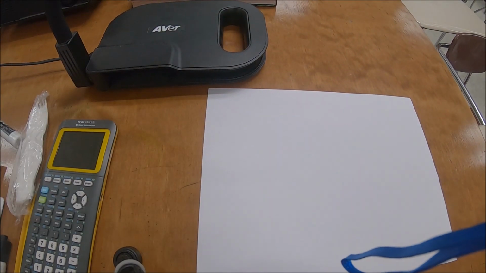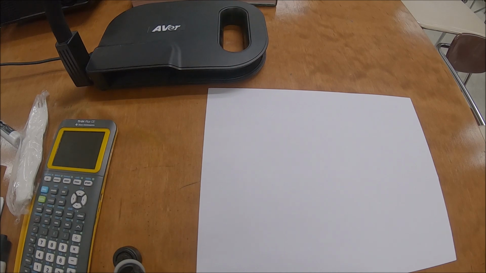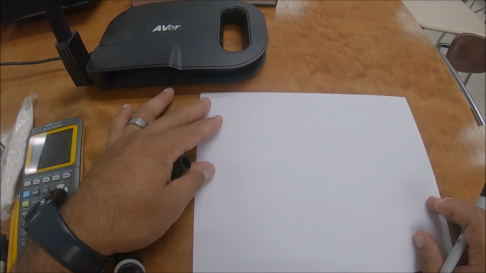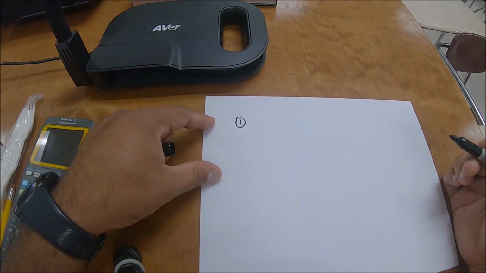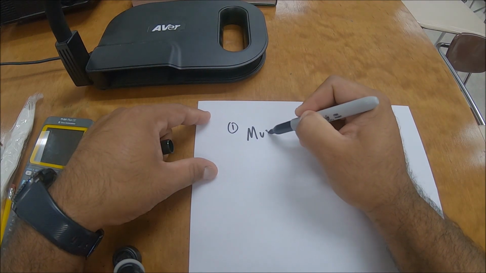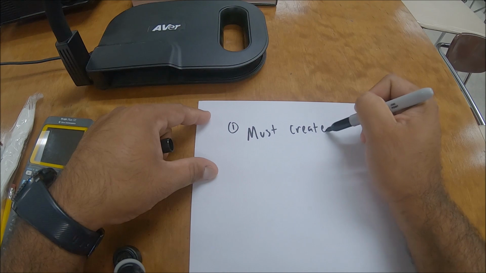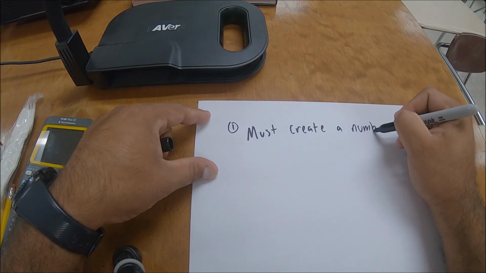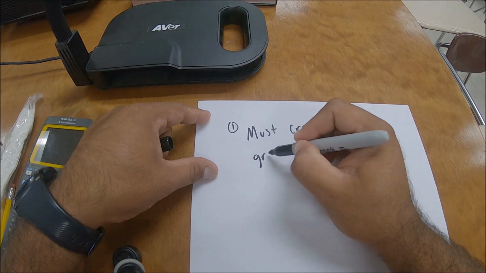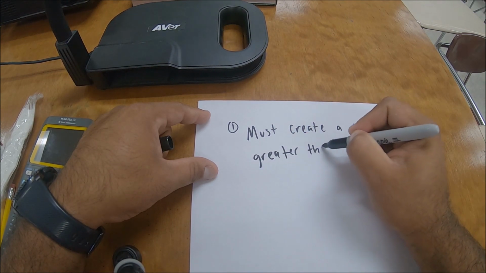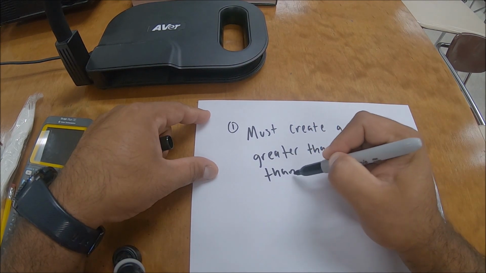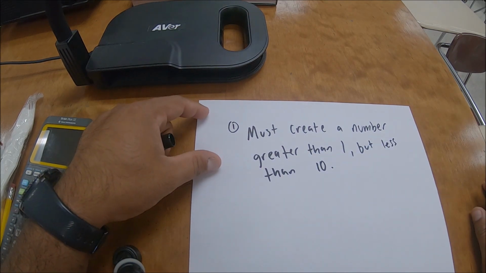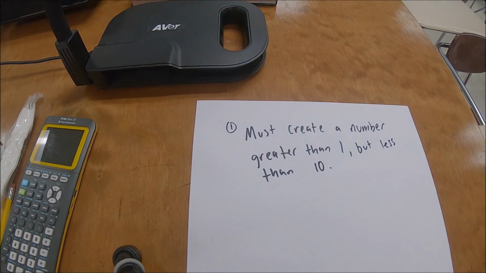All right, so scientific notation. In order to correctly and successfully understand scientific notation, we've got to follow three basic rules. Rule number one: we must create a number greater than 1 but less than 10 by moving my decimal. So I must create a number that is greater than 1 but less than 10 by moving my decimal.